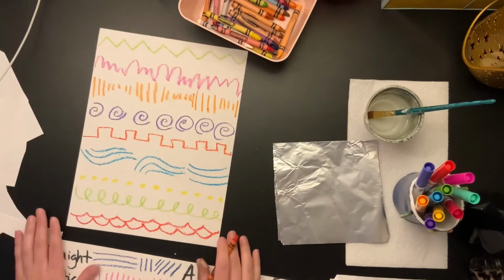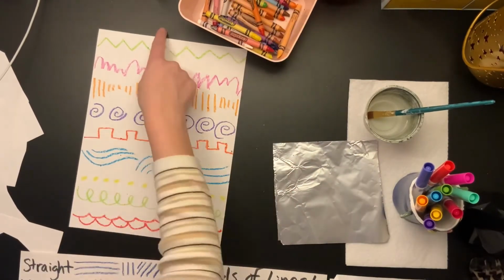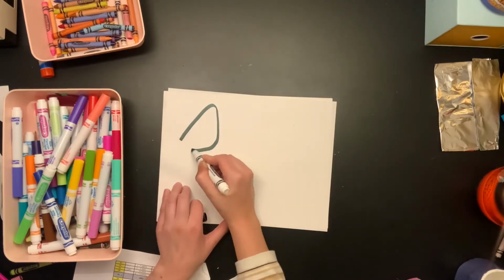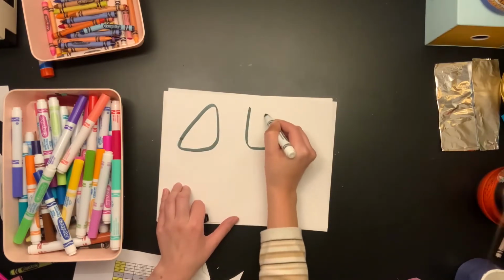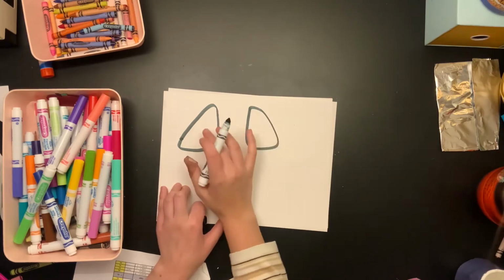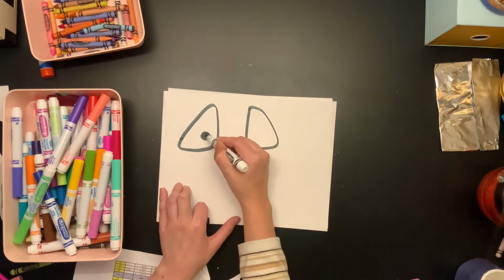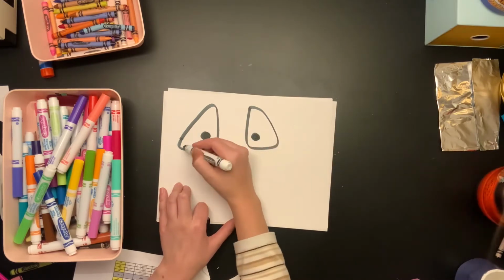So I'm finishing up with some scalloped lines. Alrighty, filled up the whole page, top to bottom, left to right, and then now I'm making my eyes and my mouth for my monster. So using simple shapes is a good way to play around with this.